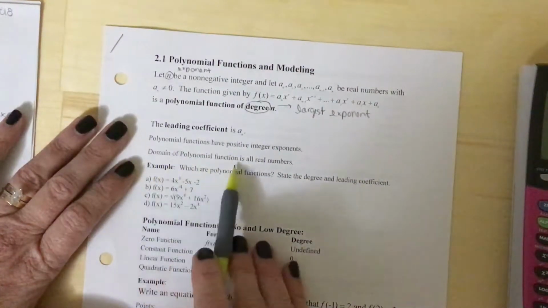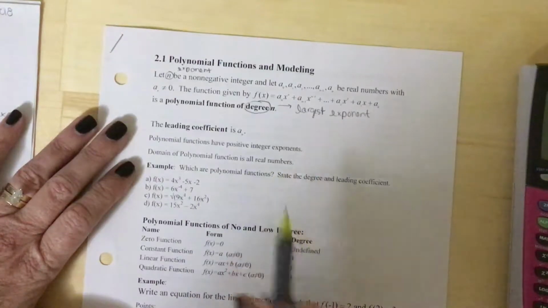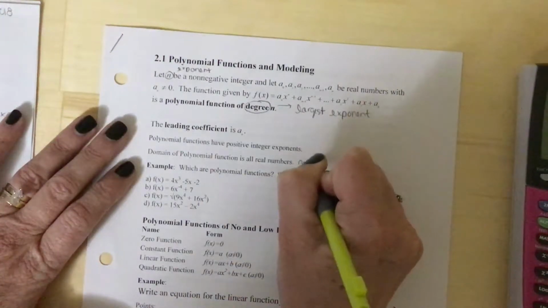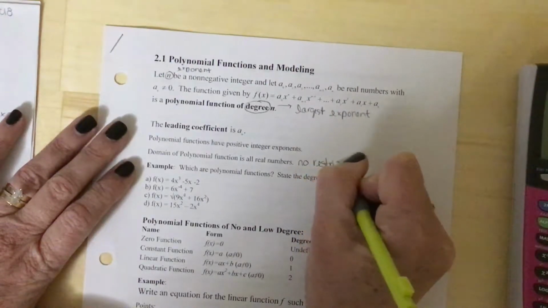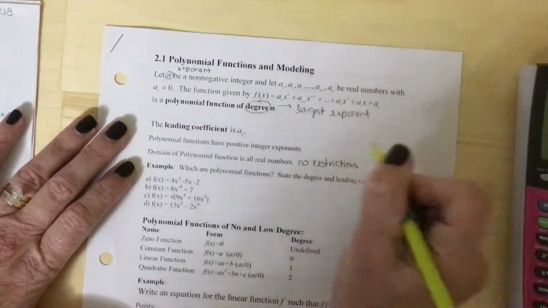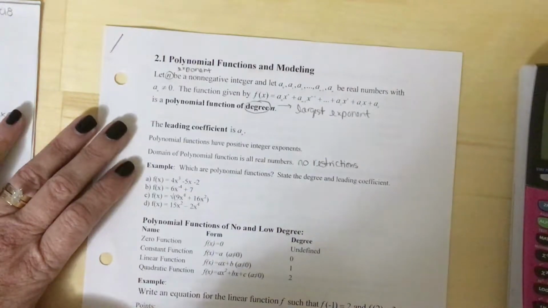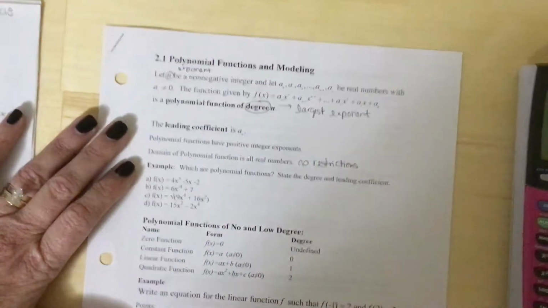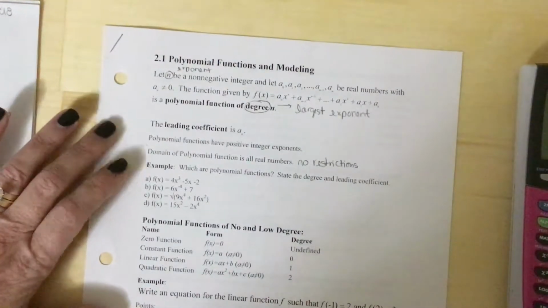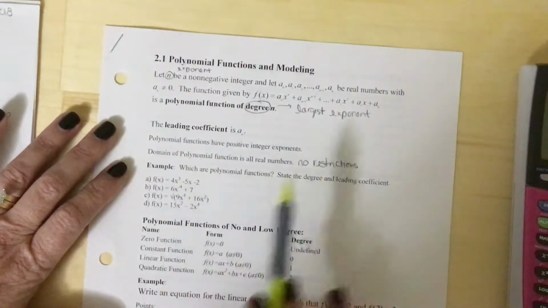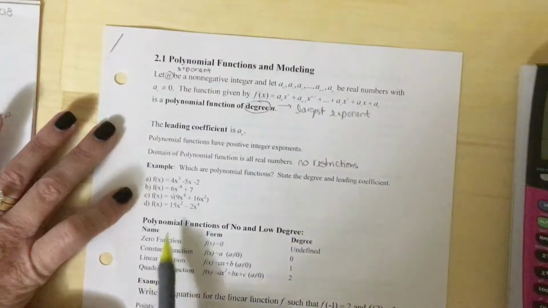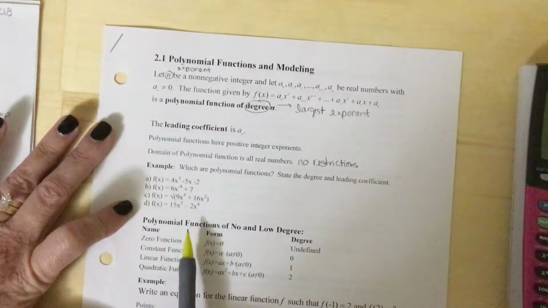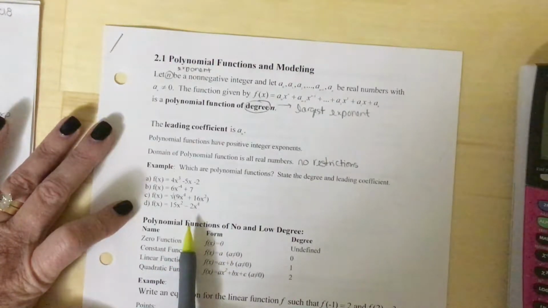The domain of all polynomial functions is all real numbers, which means the function cannot have any restrictions. So we will say no restrictions, and that goes back to section 1.2, where we looked at restrictions: we cannot have 0 in the denominator and we cannot have a negative under the radical, and the same applies here to the polynomial function. So we've got 4 examples here, and we're going to determine whether or not these are polynomial functions.